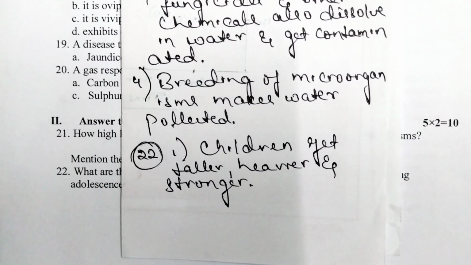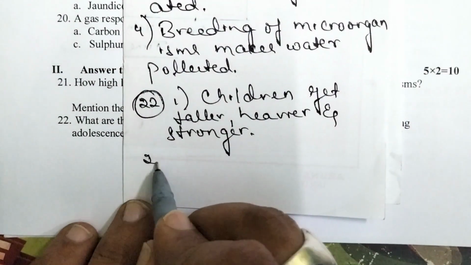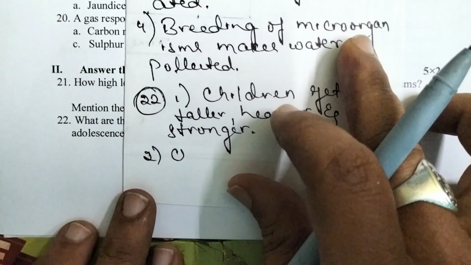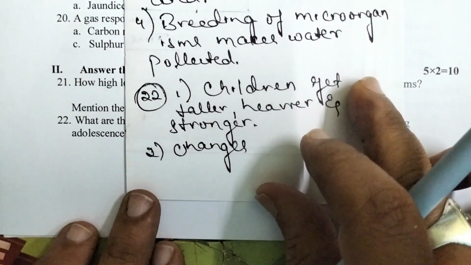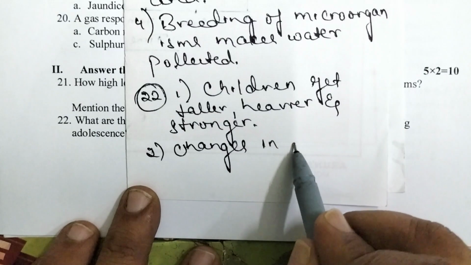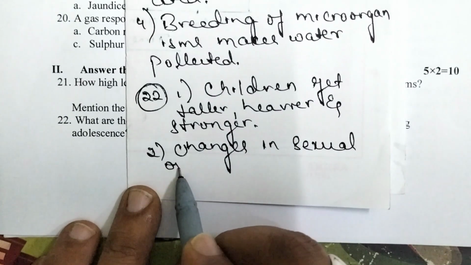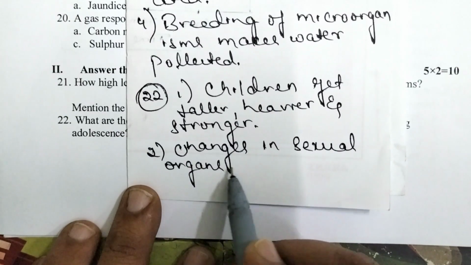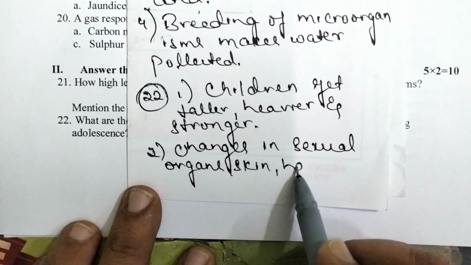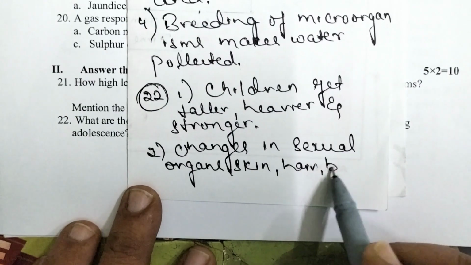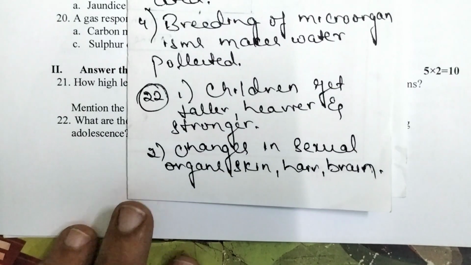The second point is changes in sexual organs, skin, hair, brain development, all these will take place.